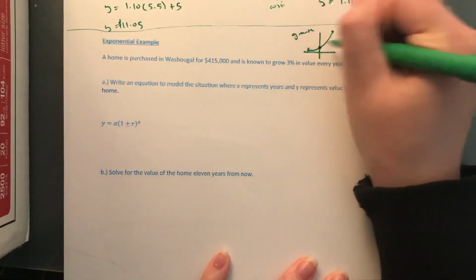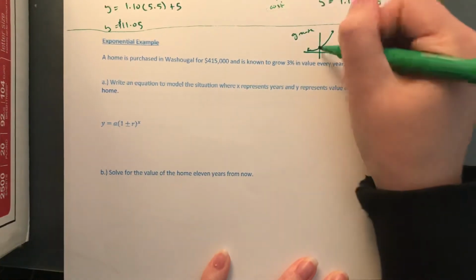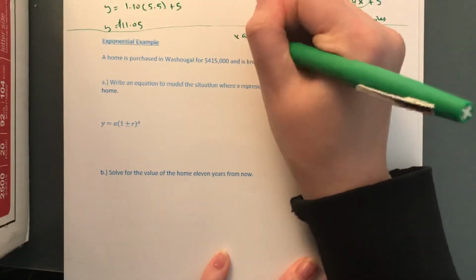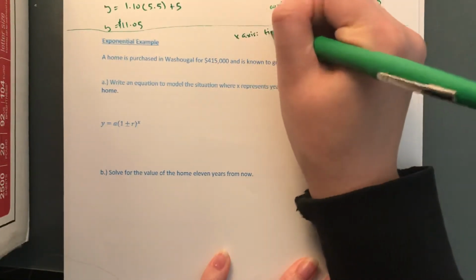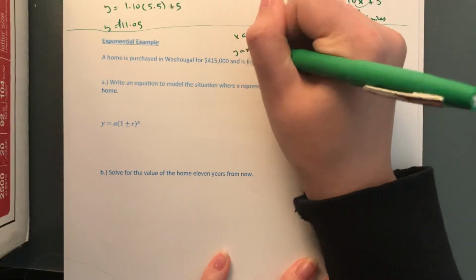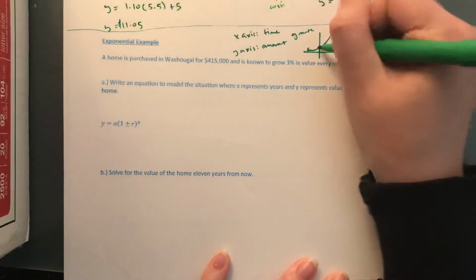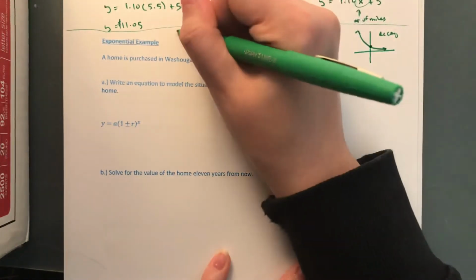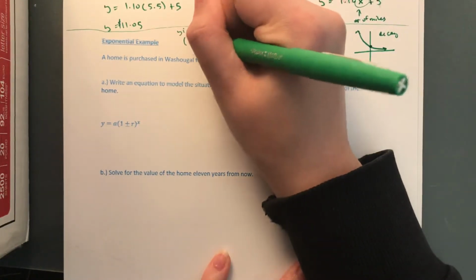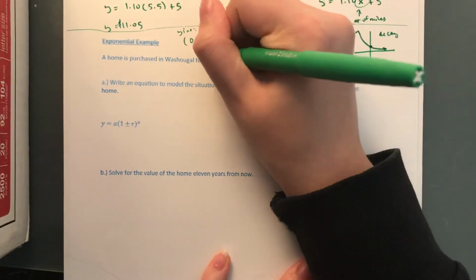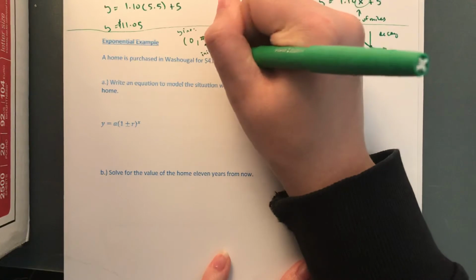And again, your y-intercept, one more time, represents your starting value because your x-axis is usually some kind of time-dependent thing, and your y-axis is the amount of something. And so your y-intercept is going to be 0, some number, and this number represents your initial amount.